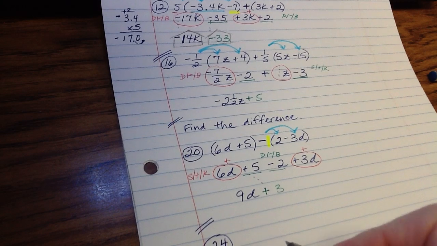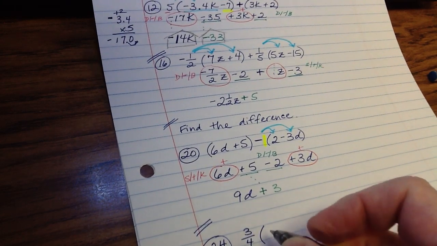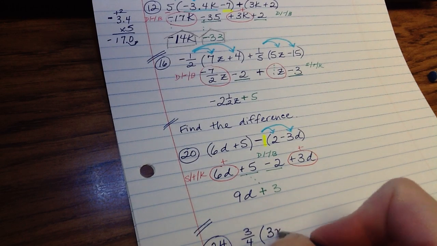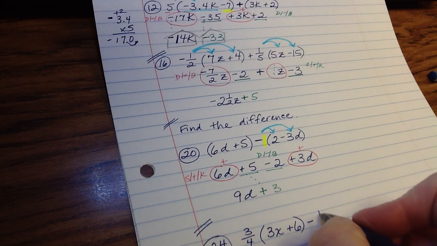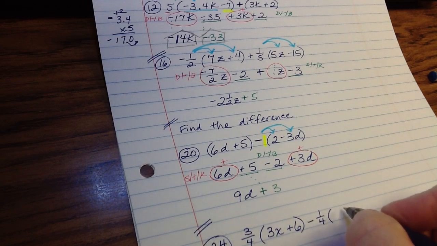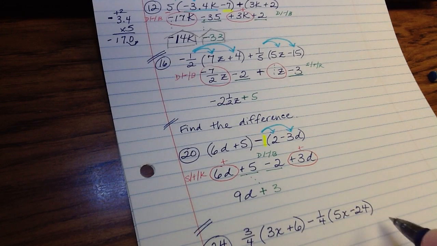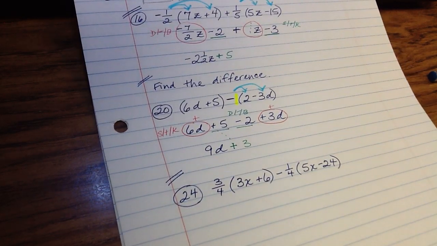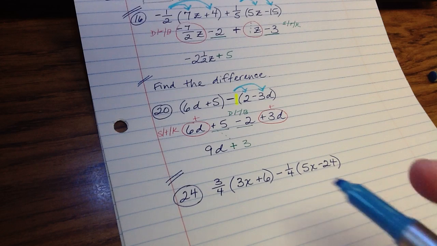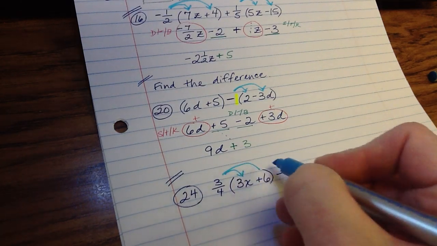Problem number 24. And it is 3/4 times the quantity of 3x plus 6, close parentheses, minus 1/4 times the quantity of 5x minus 24. Okay, again, it looks like at the end I'm going to have the x house and the constant house. Okay, so I'm going to distribute the 3/4 times 3x and the 3/4 times 6.